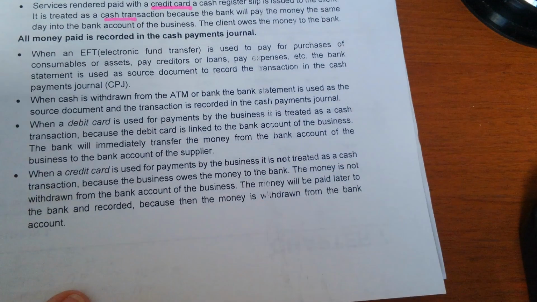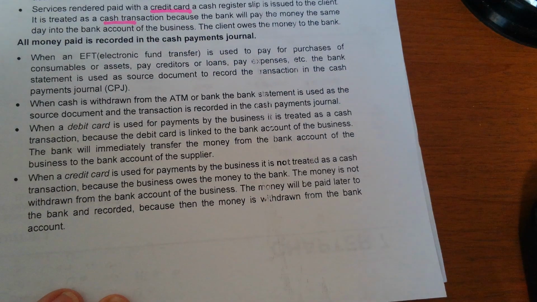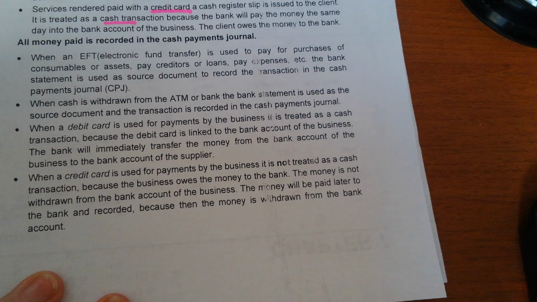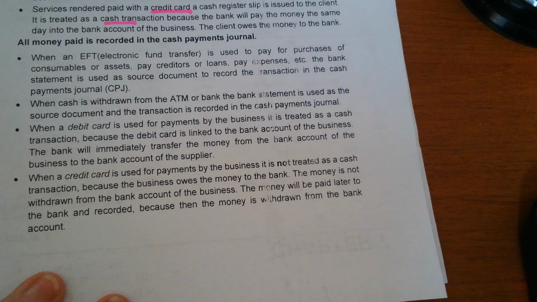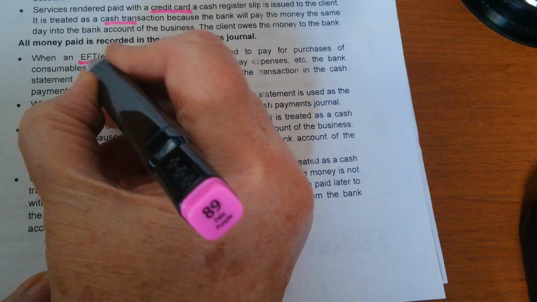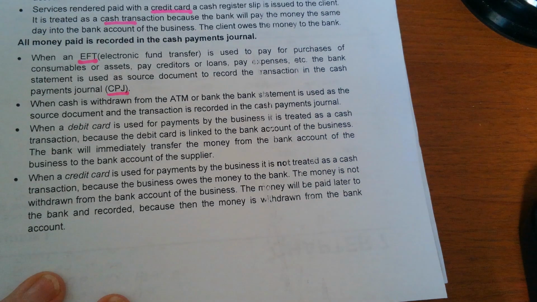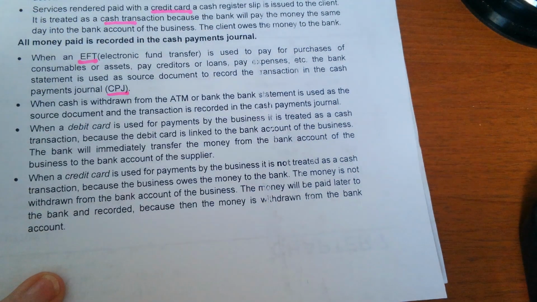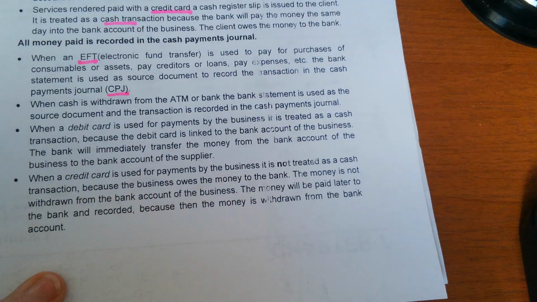Okay, if we pay out money, when an EFT is used to pay for purchases or services or creditors or whatever, it means that money is transferred from our bank account to the account of the supplier. And if we take money out of the bank, whether it's with the EFT or we withdraw money, it is recorded in the cash payments journal.